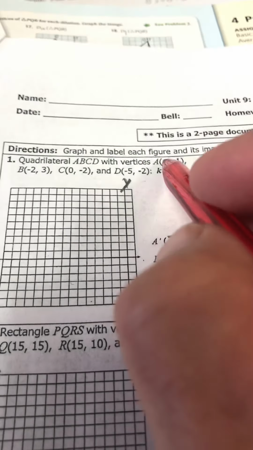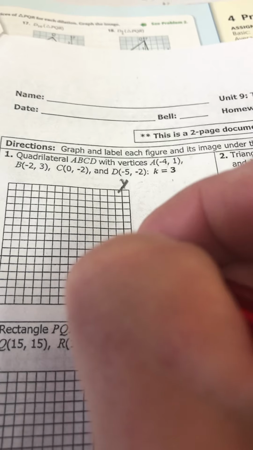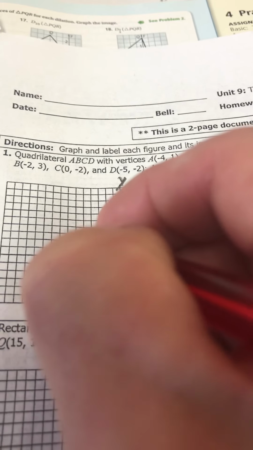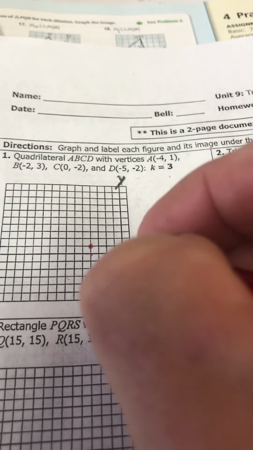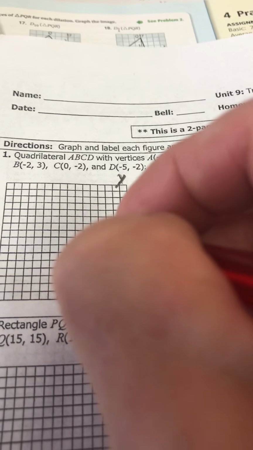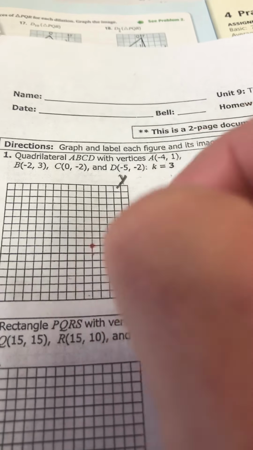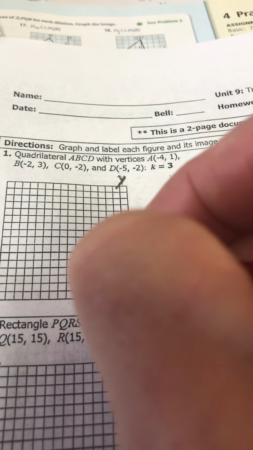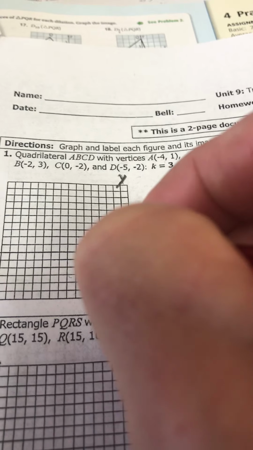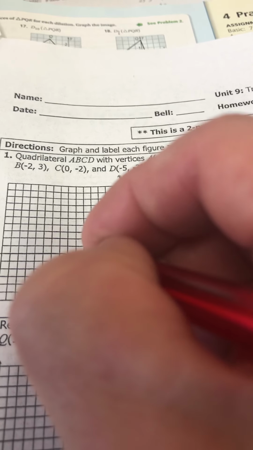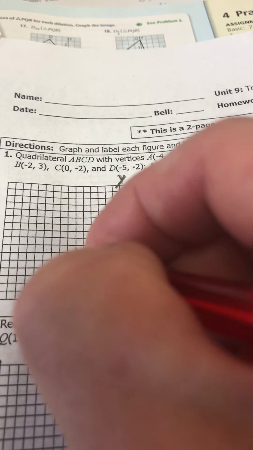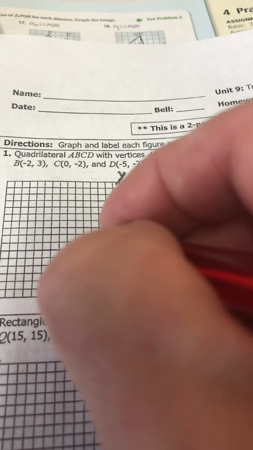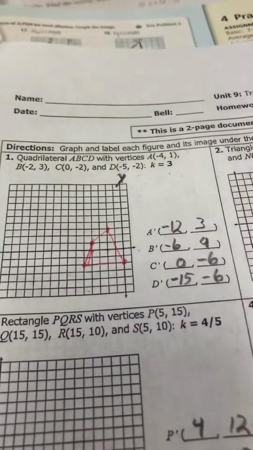All right, so I go -4, 1, then 1, 2, 3, 4, and then I go up 1 on the Y. And then I go -2, 1, 2, and I go 3, 1, 2, 3. And then I go 0, -2, 1, 2. And I go -5, 1, 2, 3, 4, 5, -2, 1, 2. So I have this quadrilateral looking thing.